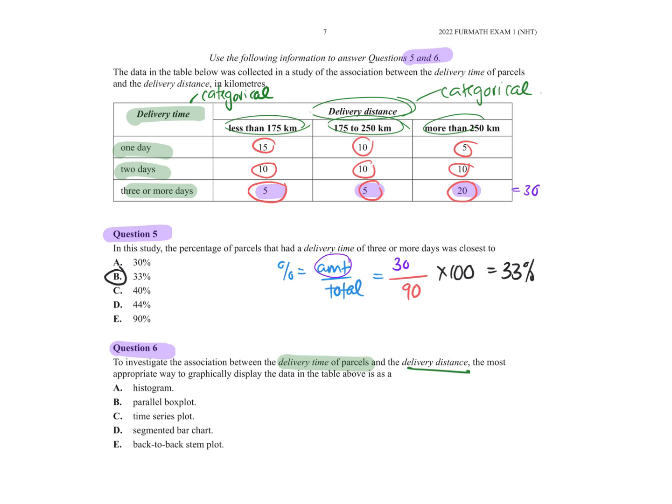So if you look at your table sheet, the table that has a summary, you can go through. Now, it wouldn't be a back-to-back stem plot. I have more than two categories there, so that's out. It's not a time series plot because it's not numerical and numerical. So in this instance, we can see it's not the parallel box plot, a box plot is done when you've got a numerical and a categorical.